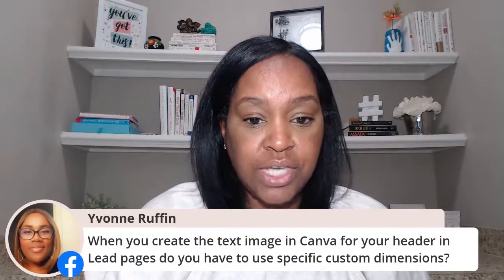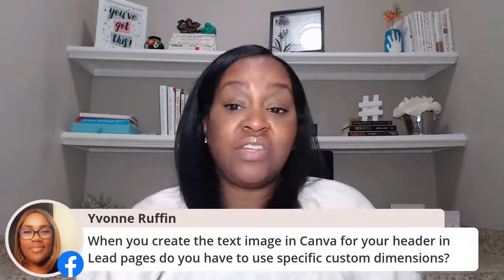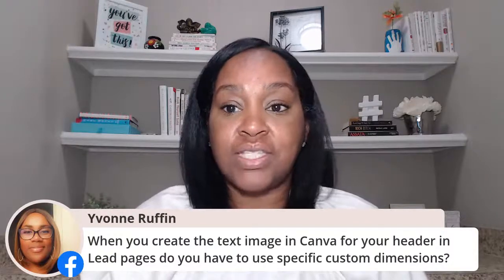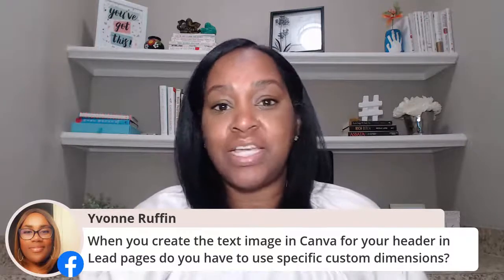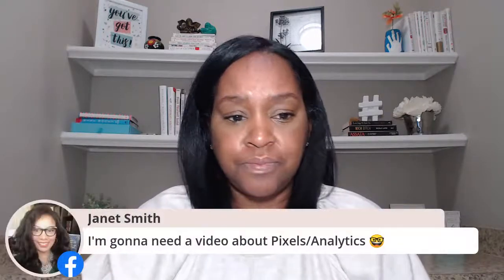When you create the text in Canva for your header, for Lead Pages, do you use the same custom dimensions? I don't even know. Honestly, I'll have to check and see what I use. I just play around in there and I don't remember what it is, but I'll post the size for you.